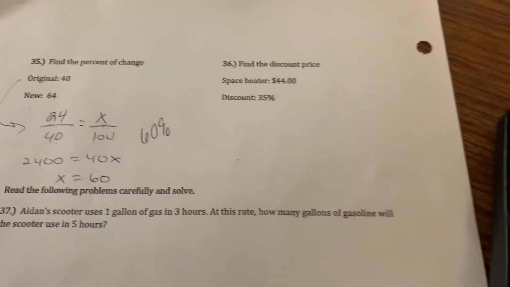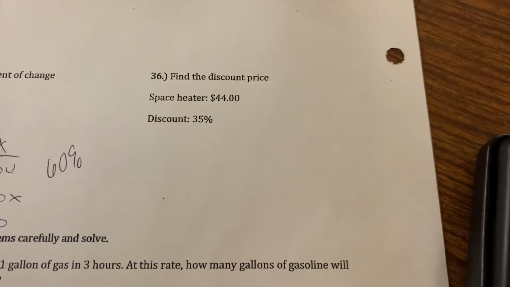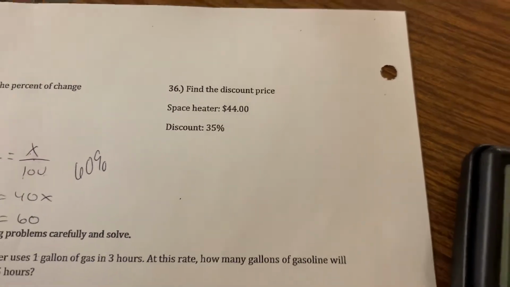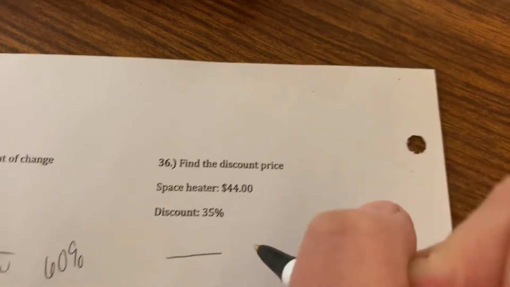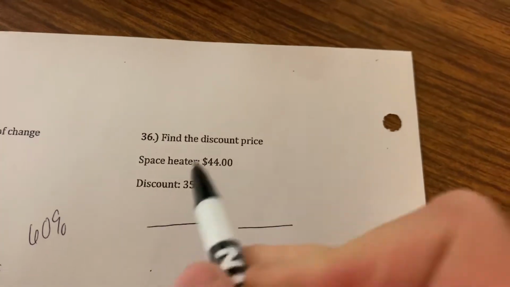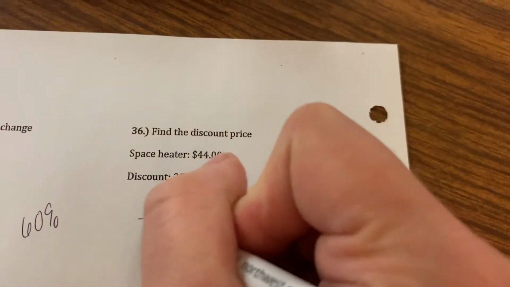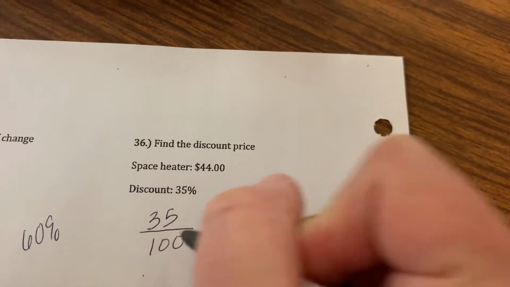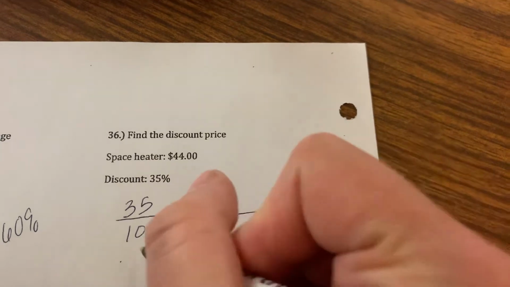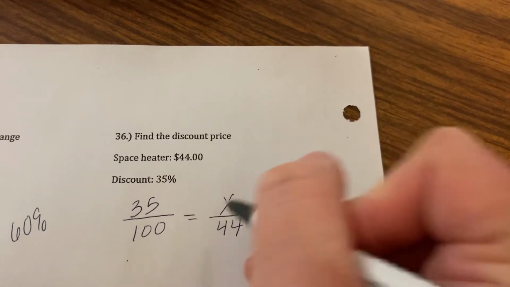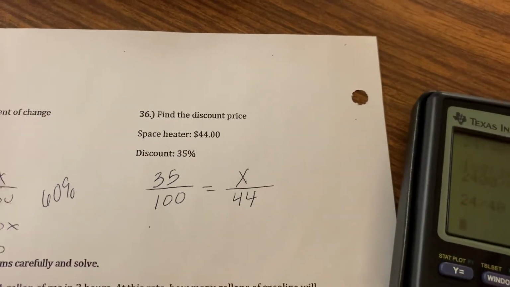That's quite a bit. Here it says find the discounted price. So again, we're going to use proportions. It says our space heater was $44. Okay, and there's a discount of 35%. Well, I see percent. I know 35 out of 100 is percent. And then my space heater was, the original 100% was 44. So what's the discount?